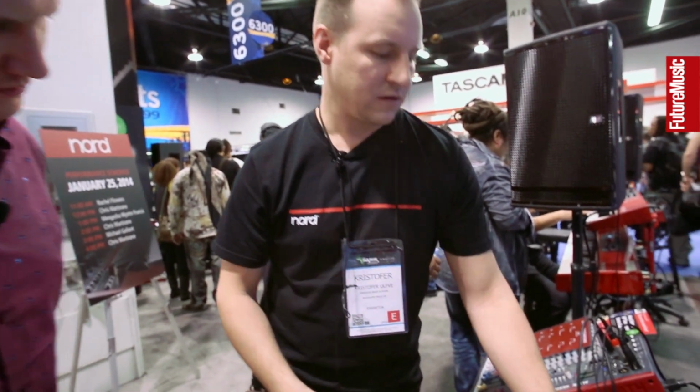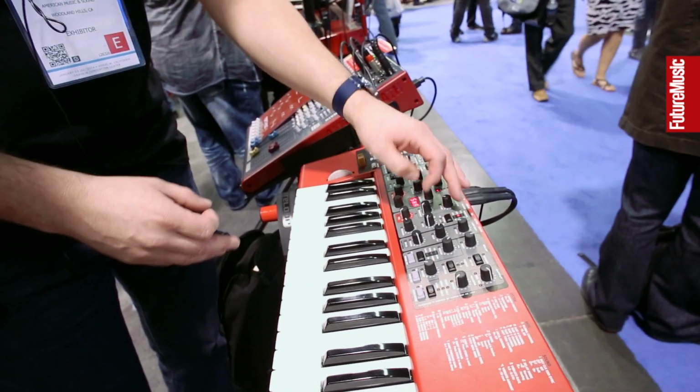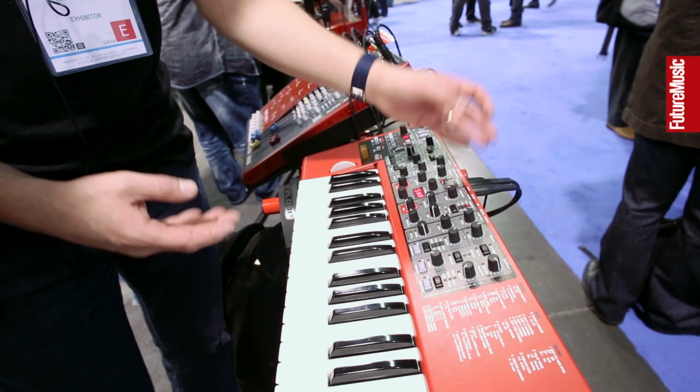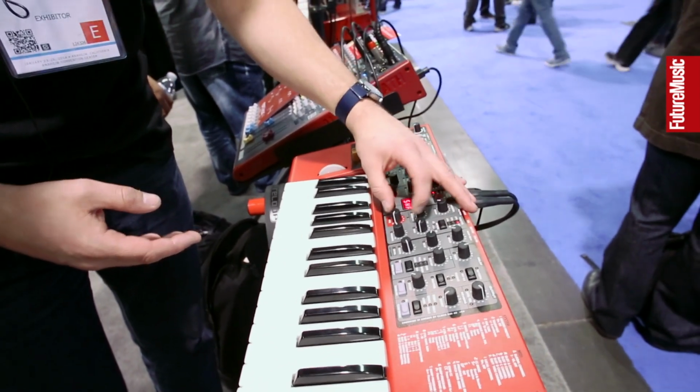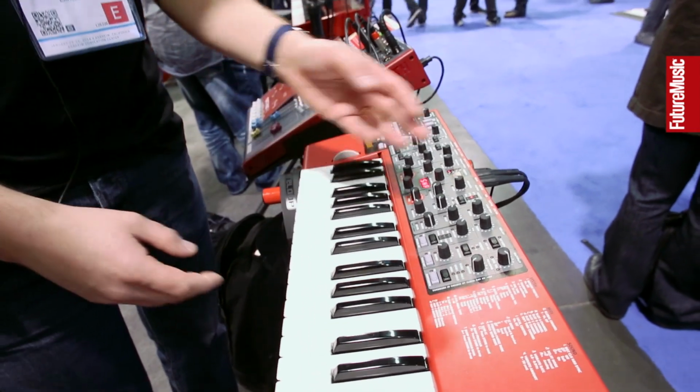This is all real-time, algorithmical. So there's no wavetables here, no single cycle waveforms. This is all synthesis. You got your FM models and formant models. And of course, you recognize the filters from the Nord Lead 4, the Minimoog filter and the TB filter, as well as the usual Nord filters.